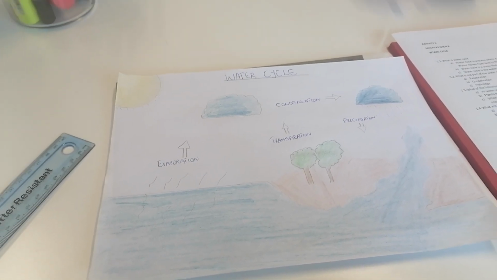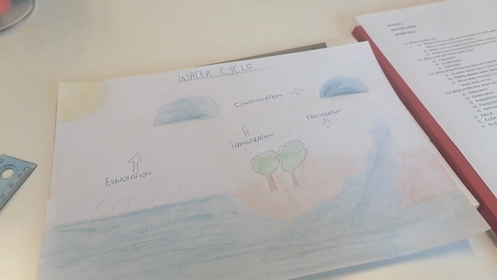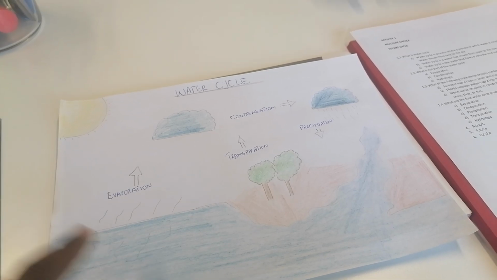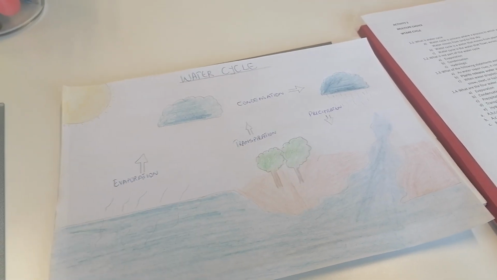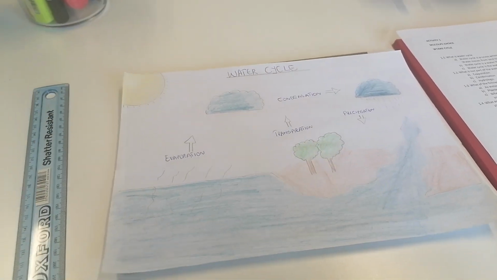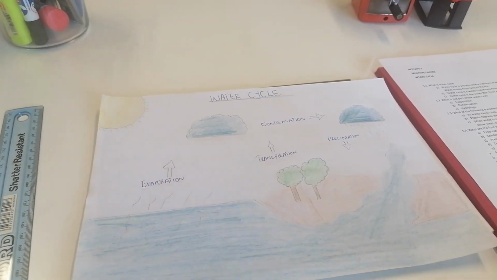Then we have our last process, which is transpiration. A transpiration: plants release water vapor into the atmosphere through their leaves. That's how the water cycle goes.